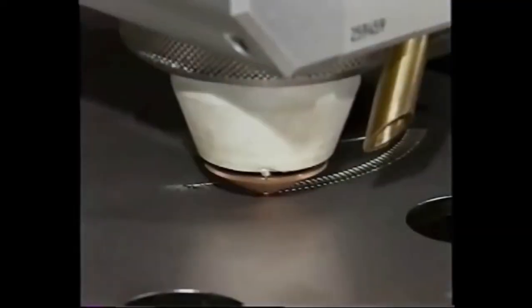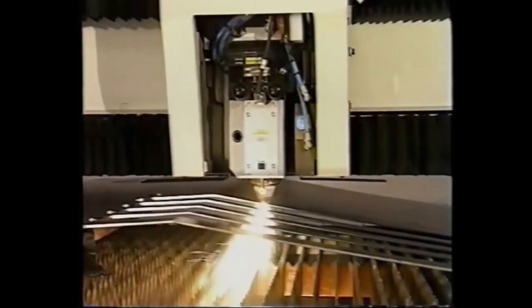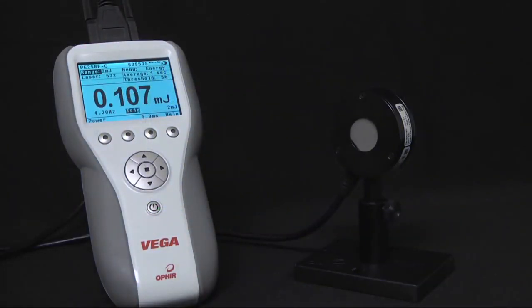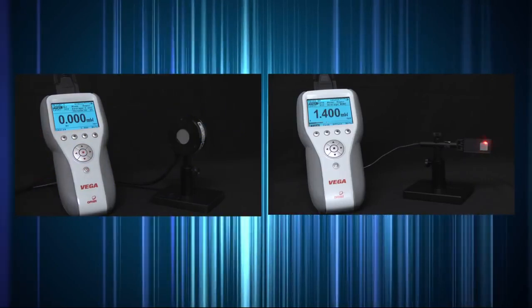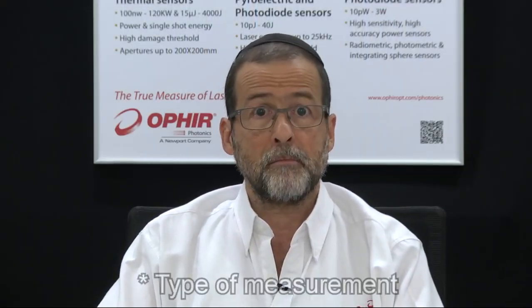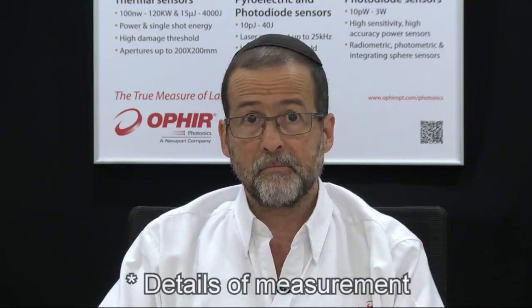Energy is the capacity to get a certain fixed quantity of work done. For example, 1 joule is what it takes to heat up about 1/4 of a gram of water by 1 degree Celsius. Power, on the other hand, is a rate of flow of energy. For example, 1 watt is 1 joule per second. We can talk about measuring the energy of a single pulse or of every pulse in a repetitively pulsed beam. We can measure power of CW beams as well as of repetitively pulsed beams. Determining which sensor is the right one depends on the type of measurement we need to do and its details.